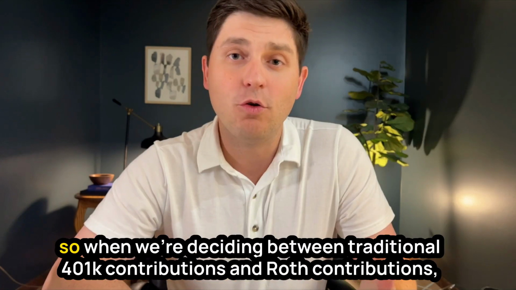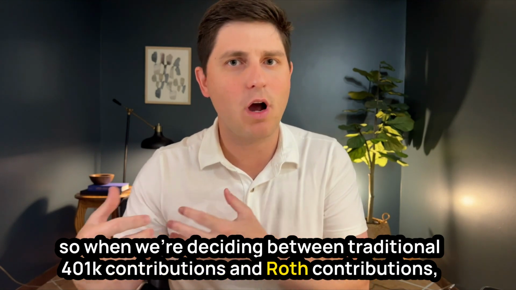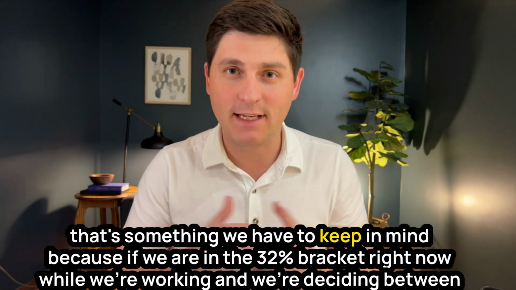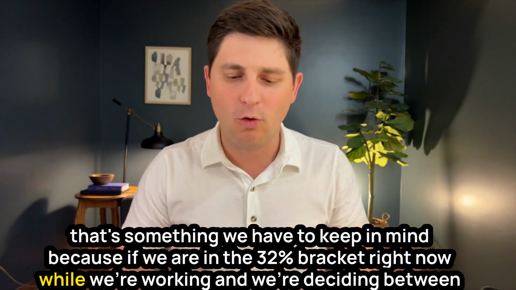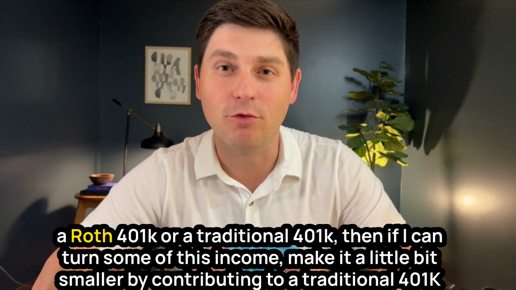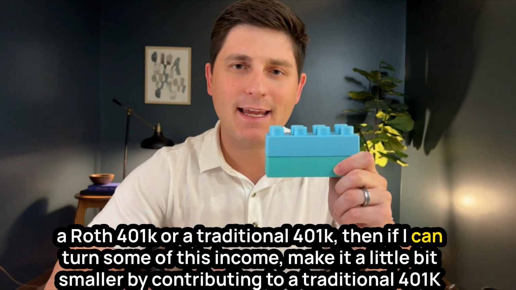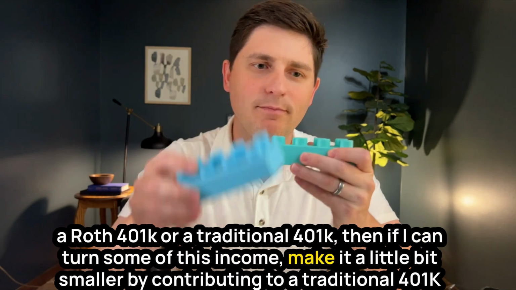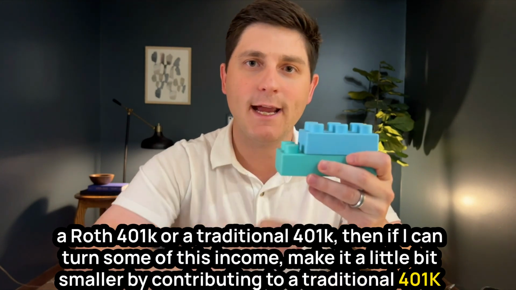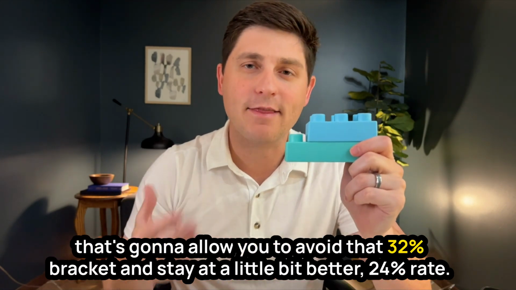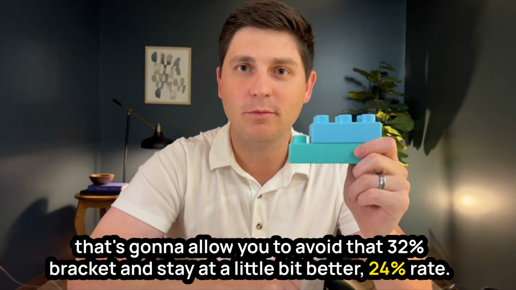So when we're deciding between traditional 401k contributions and Roth contributions, that's something we have to keep in mind. Because if we are in the 32% bracket right now while we're working and we're deciding between a Roth 401k or a traditional 401k, then if I can make some of this income a little bit smaller by contributing to a traditional 401k, it's going to allow you to avoid that 32% bracket and stay at a little bit better 24% rate.